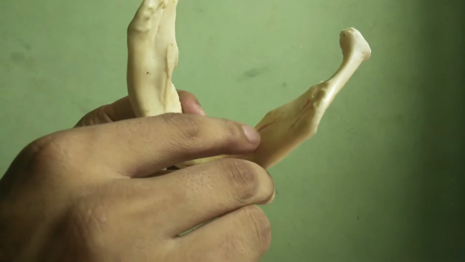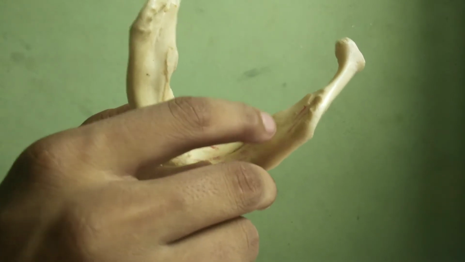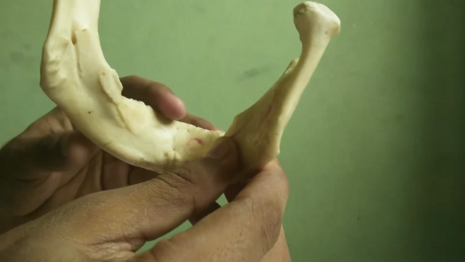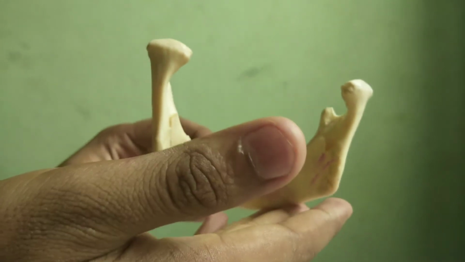Usually the loop of the facial artery lodges in this submandibular fossa between the bone and the gland, and from outside we can also palpate the facial artery in this area.